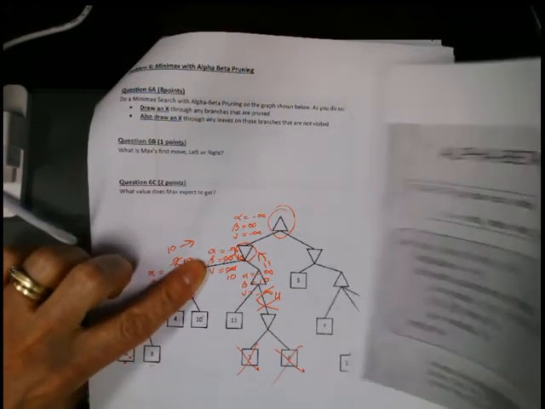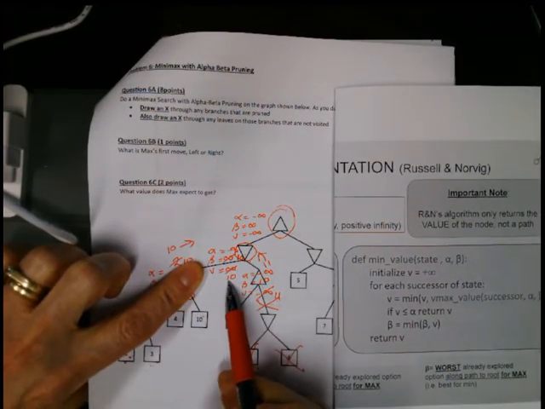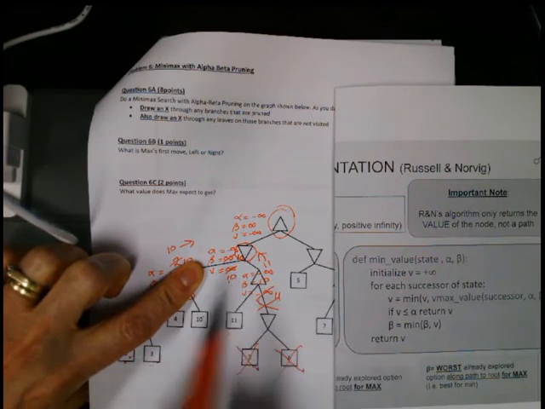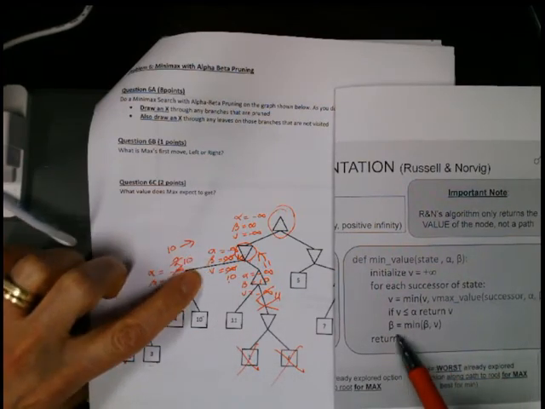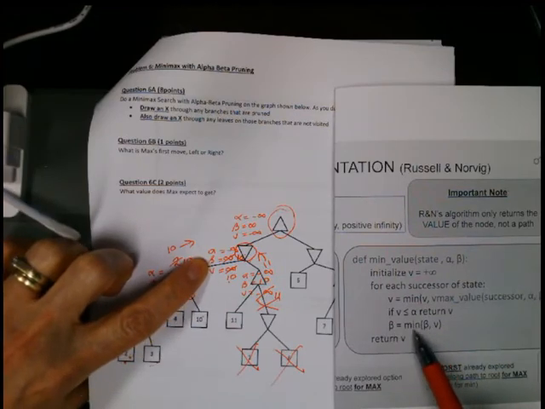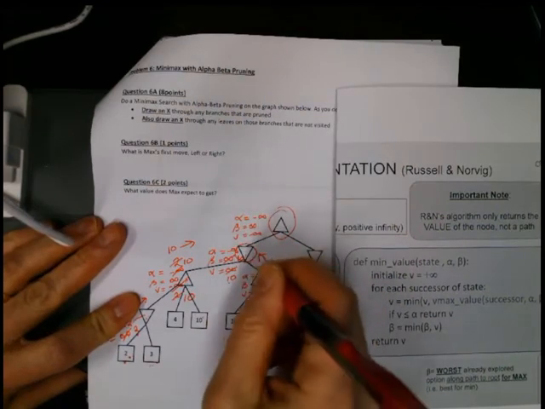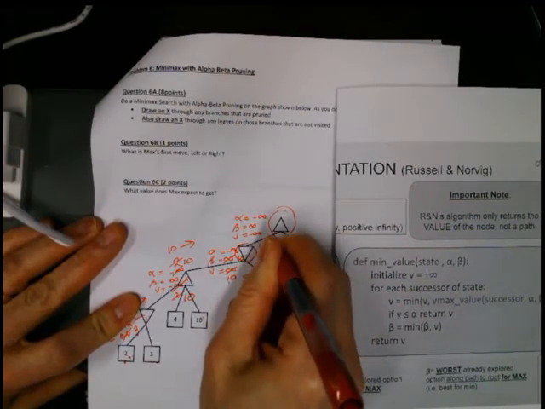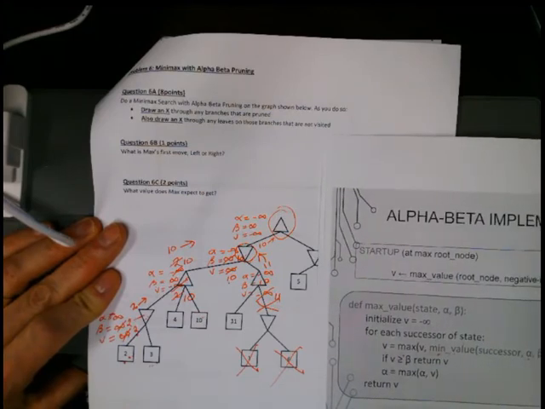This is a min node. So it says v gets the minimum of the 10 that we had already and that 11, so v stays 10. Is v less than or equal to negative infinity? Nope. So beta gets the minimum of this, it's still 10. And we return v, so we're going to return a 10 coming up this way to the max node. We are in the max node now, right?